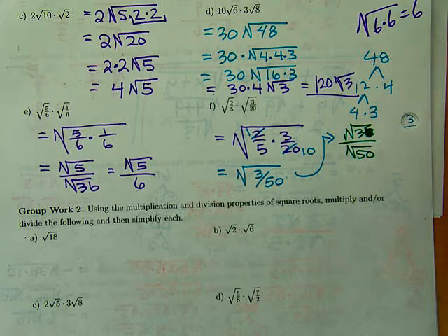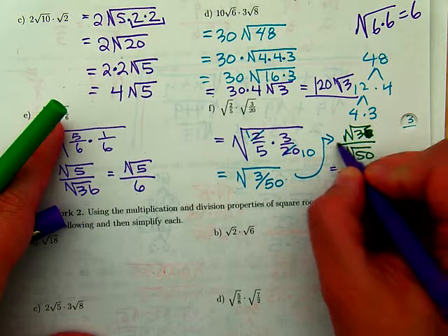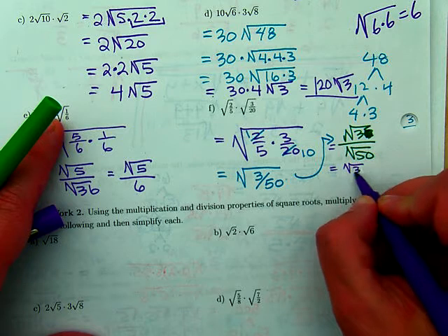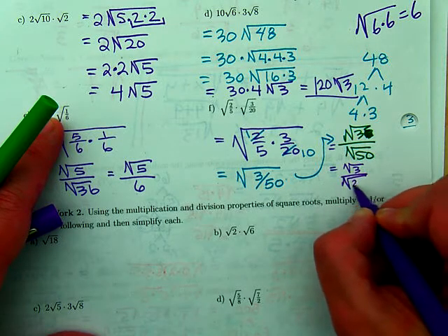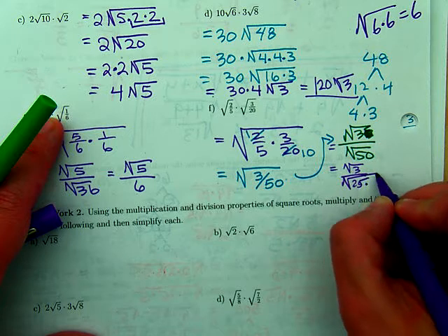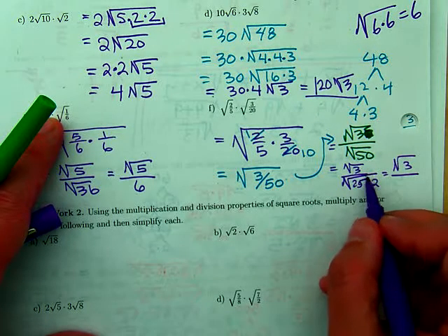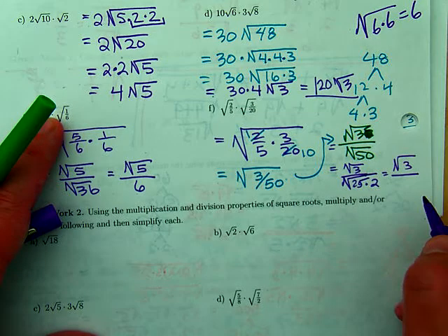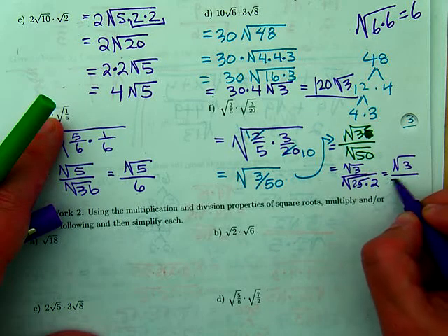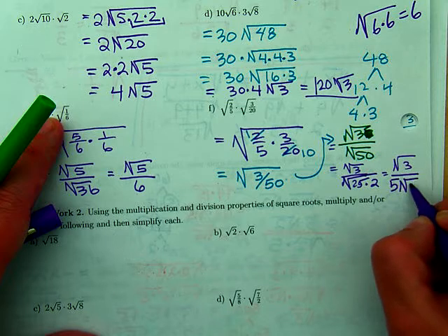Can the square root of 50 be broken down any further? Is there a perfect square inside of 50? What is it? 25 times 2. So this is equal to the square root of 3 over the square root of 25 times 2. How does the square root of 25 times 2 simplify? 5 radical 2.